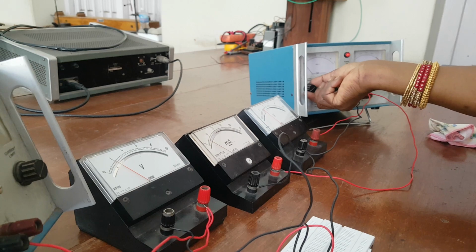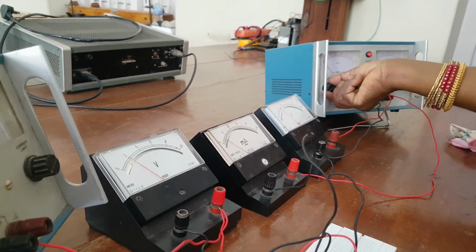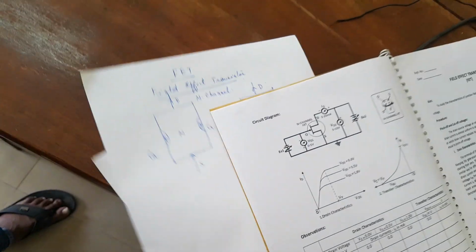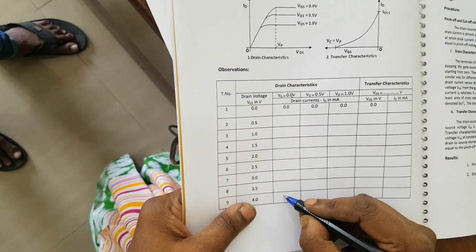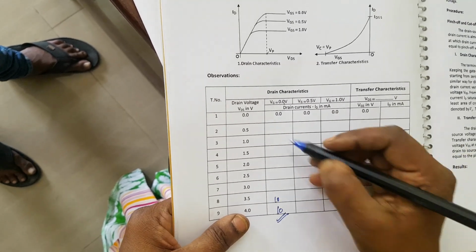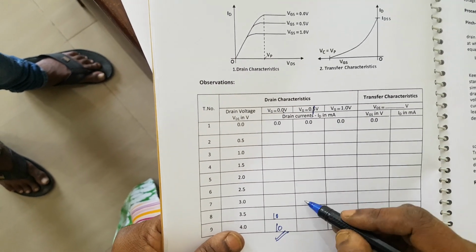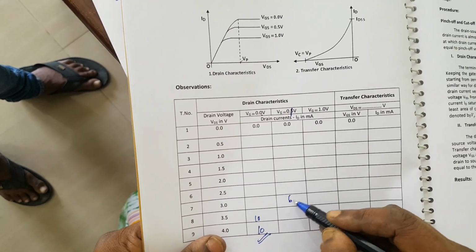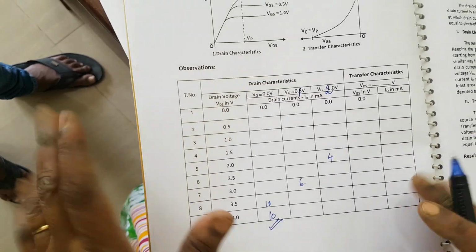It is increasing and remaining constant at 4 milliamperes. So when I kept 0, the current increased and became constant at 10 milliamps. Saturation occurred here. When I made this 1 volt, it was somewhere around 6, I think. And when I make it 2 volts, at 4 it stopped.